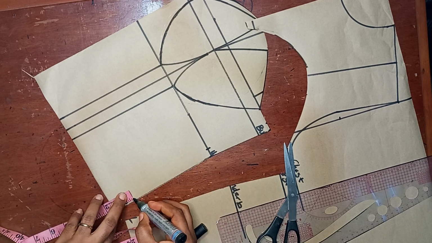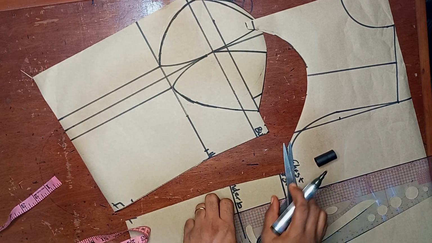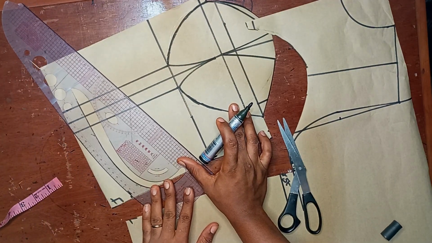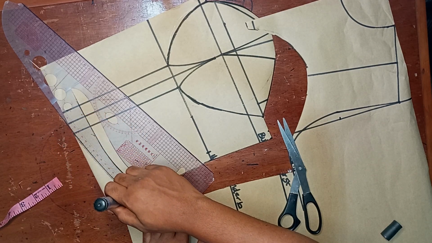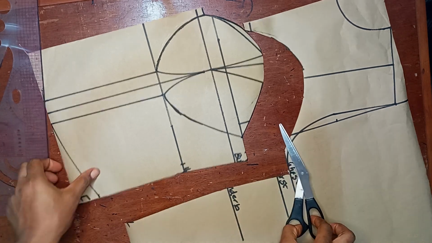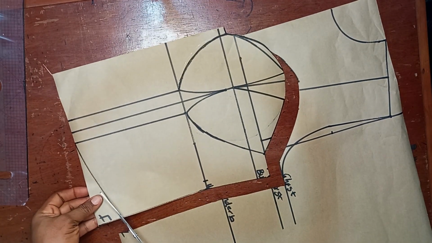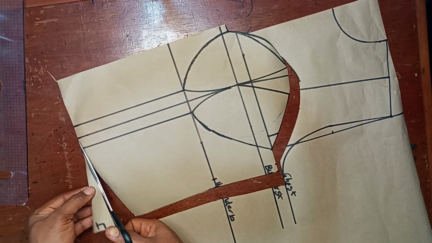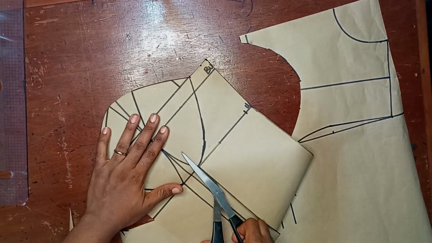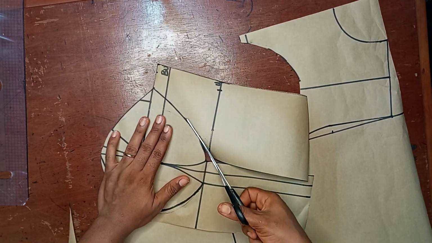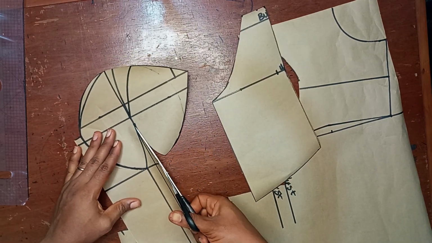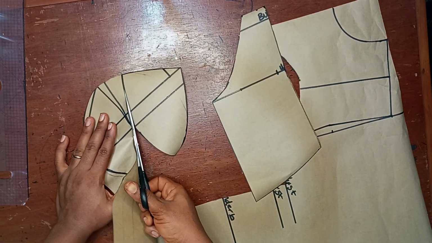So on the full length, I don't want it straight, so I will just come up by 1.5 inch and connect it to the next dart leg that I have there. So that is what I just did now. I will go ahead and cut that part also. So watch what I am doing. Let's cut it together. I'm excluding my darts now on my second cup.